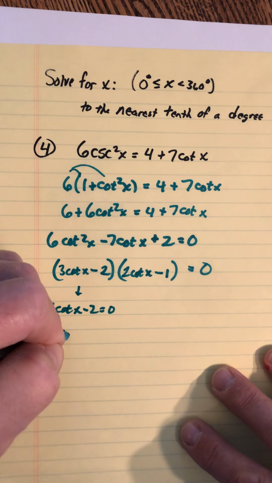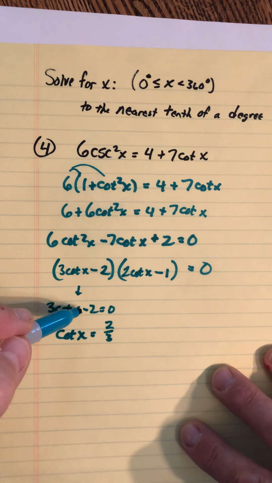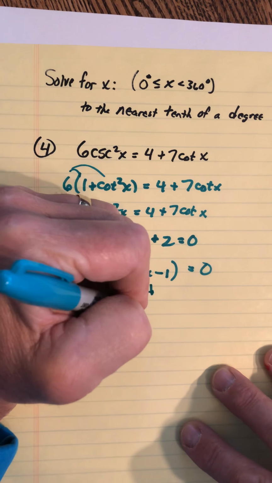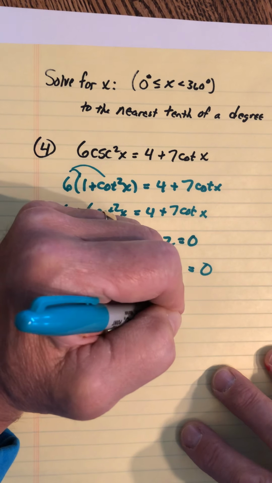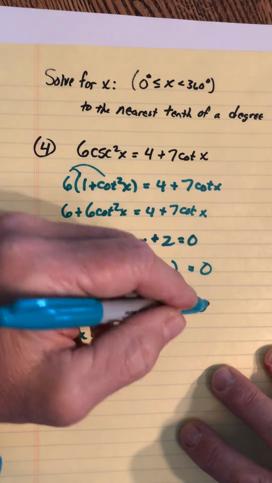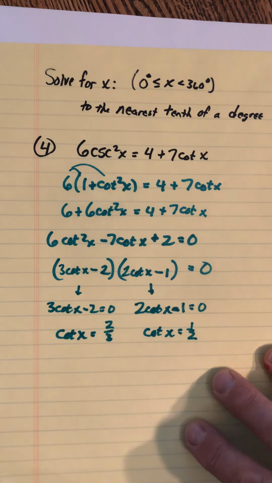Add 2, divide by 3. You get the cotangent of x equals 2/3. Do the same thing over here. 2 cotangent of x minus 1 equals 0. Add 1, divide by 2. I get the cotangent of x equals 1/2.